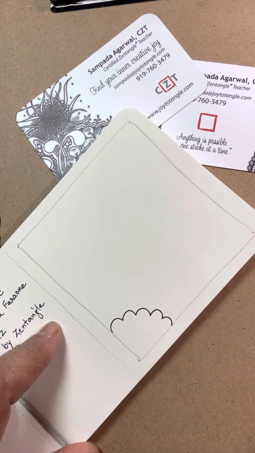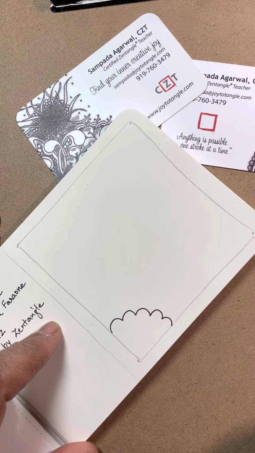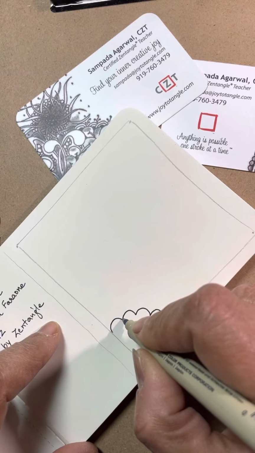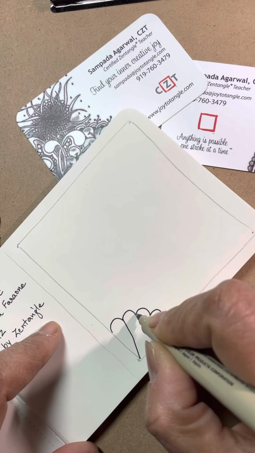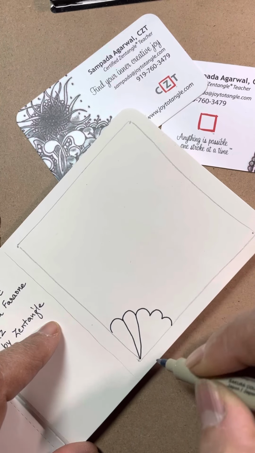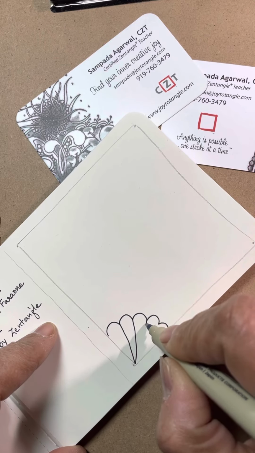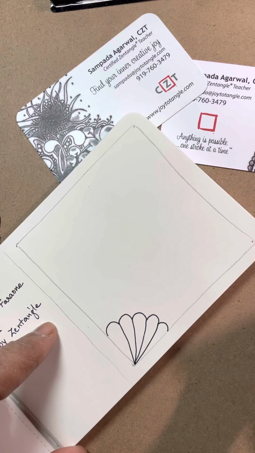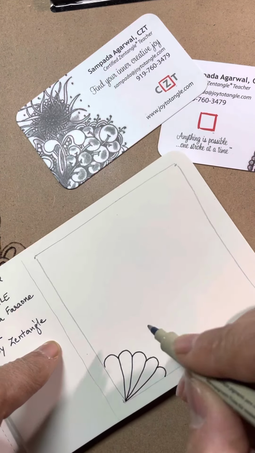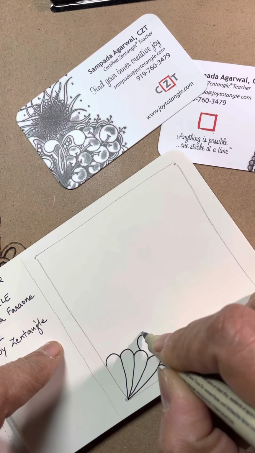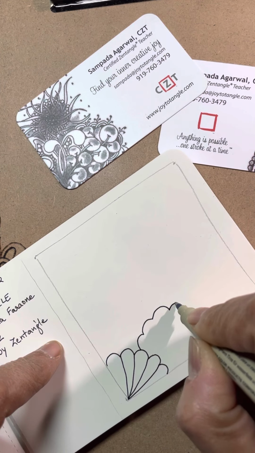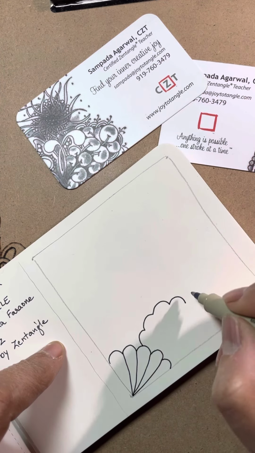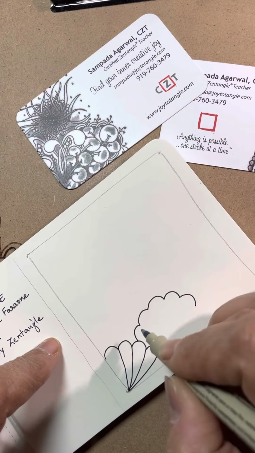You just go ahead and make bumps like this, and then bring a line from each of these down to one place, and that's one. Now I can just go ahead and overlap and create new ones.